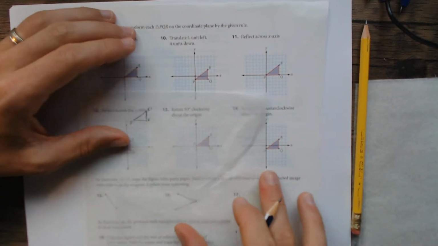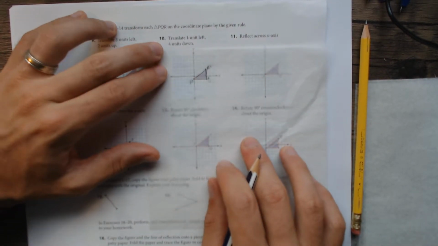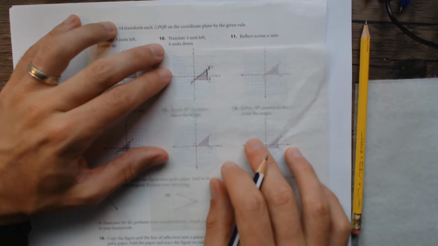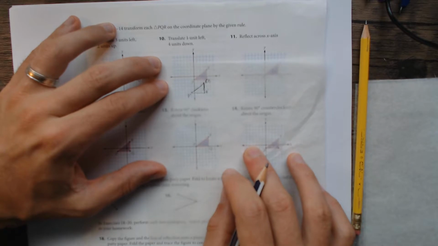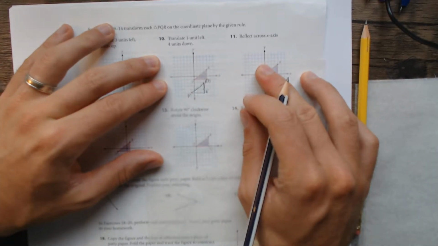Okay. The next one, we're going to do 1 to the left and 4 down. So 1 to the left, 1, 2, 3, 4 down, and that would be the image.